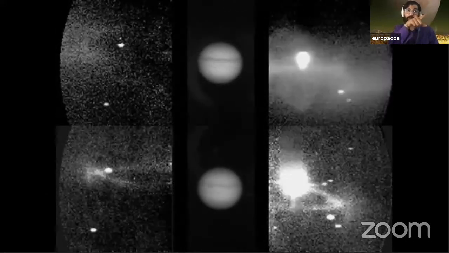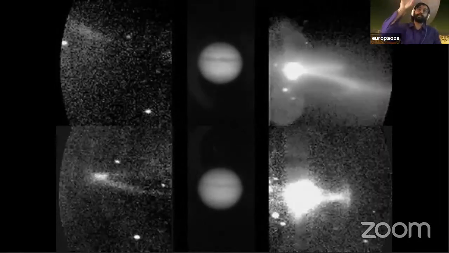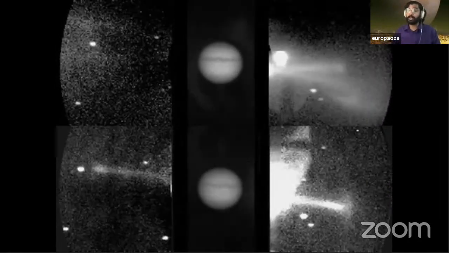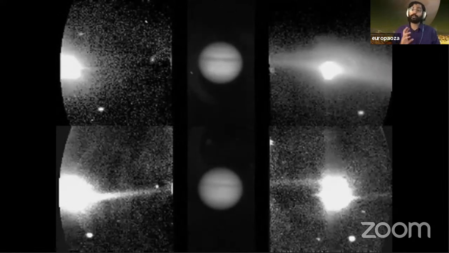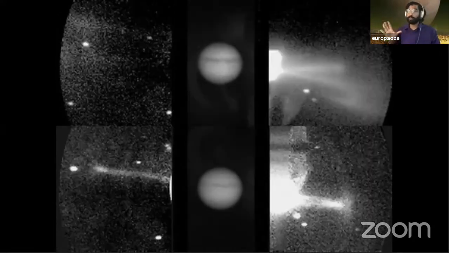If you especially look on the left side of your screen, it's very interesting that you're getting sodium emission even when Io is not in the frame. So perhaps looking for an exomoon that's emitting sodium might not be a bad idea.